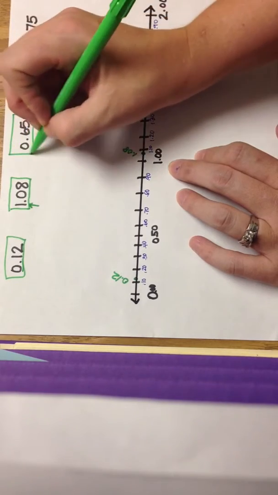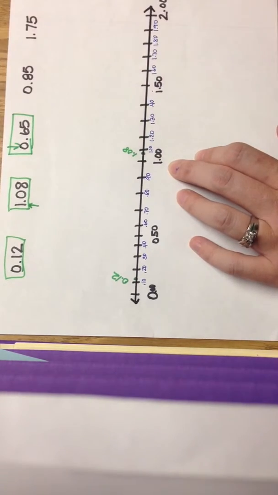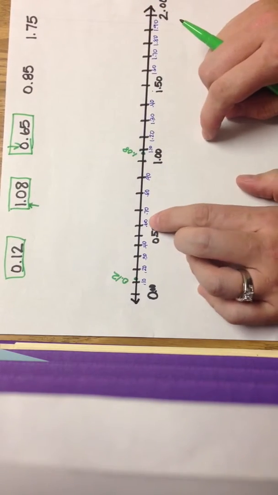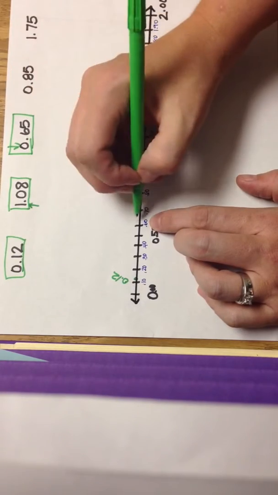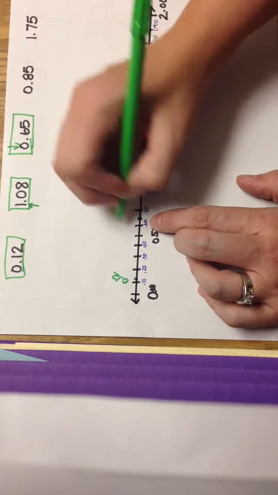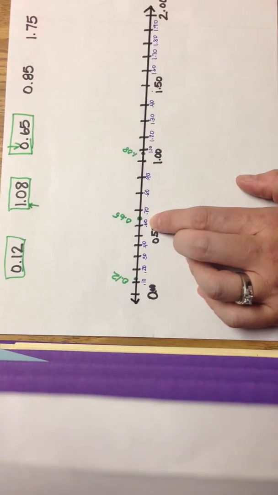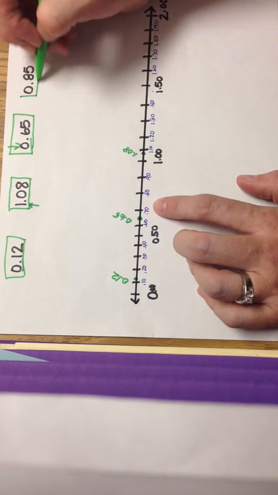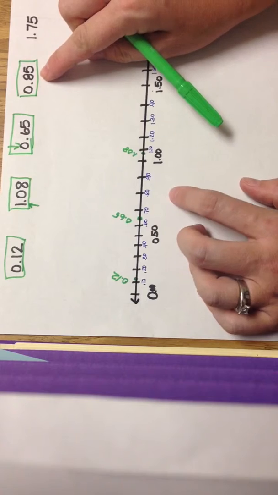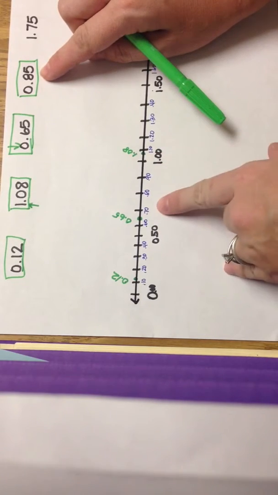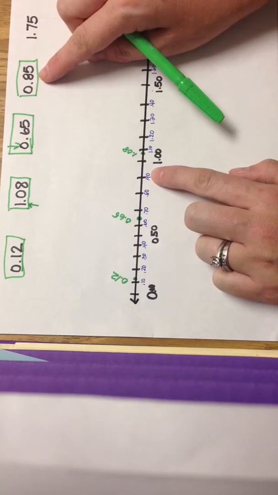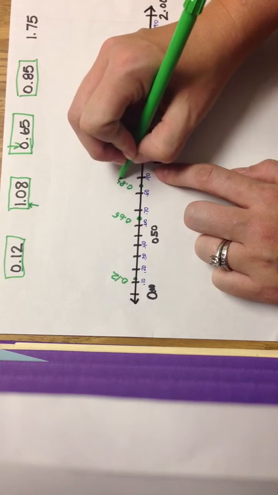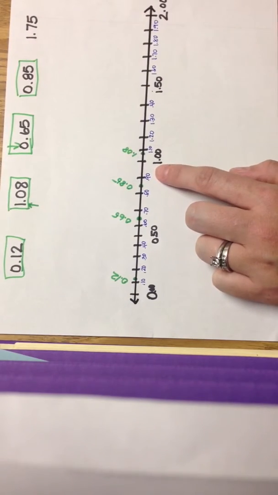The 65 hundredths, again, we look at the whole number, it's less than 1. So 65 cents, here's 50 cents, here's 60 cents or 60 hundredths, and I know that between 60 and 70 it must fall directly in the center there. So 65 hundredths falls between 6/10 and 7/10. Next we have 85 hundredths. Again, this number is less than 1, so it needs to be to the left of the 1, and it falls between 80 hundredths and 90 hundredths. And it's directly in the center, so I'm going to draw the dot and label it 85 hundredths.